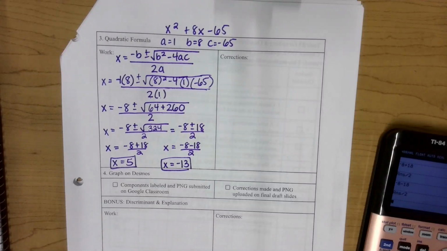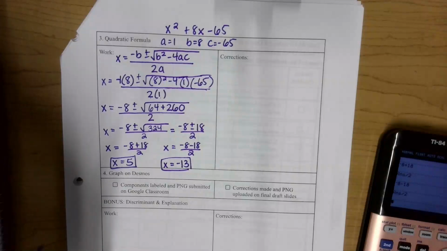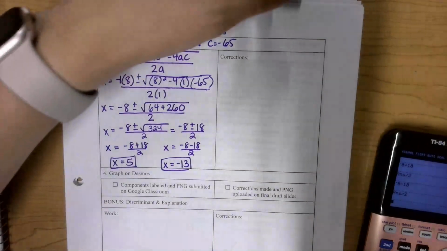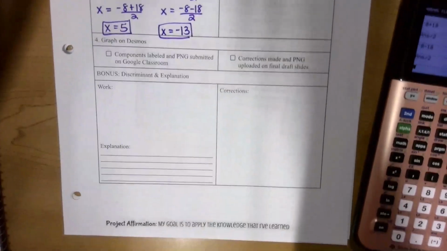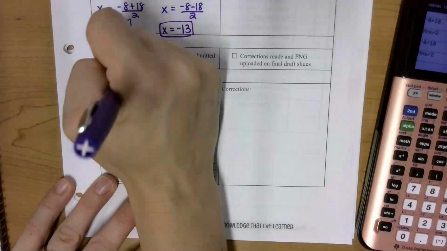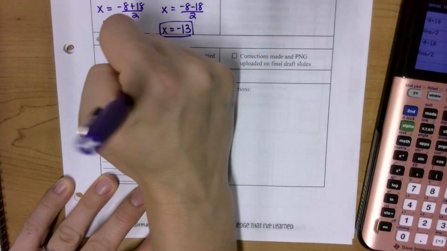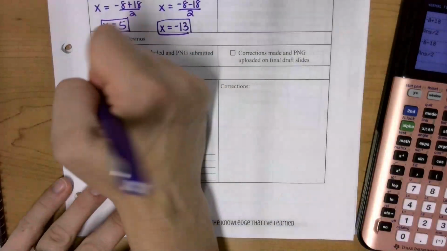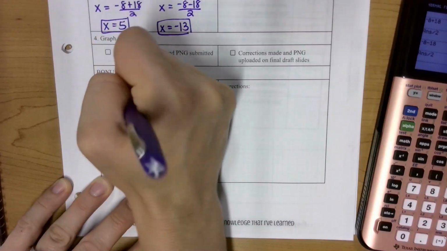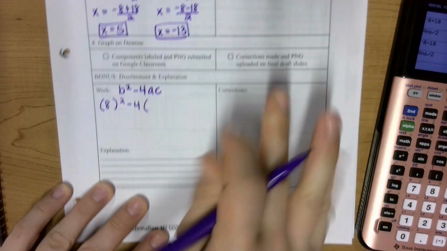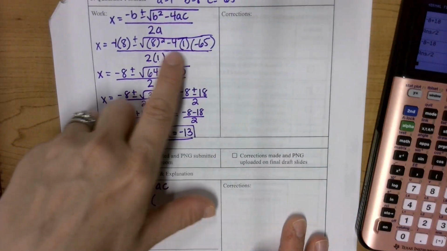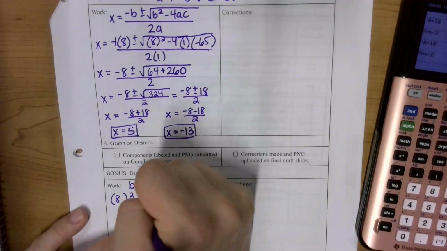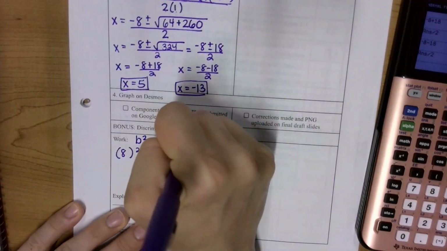The bonus, I will go over this bonus too. So the bonus is use the discriminant to show the number of solutions and then provide a statement explaining why your answer proves that number. All right, so the discriminant is just the part under the radical, the b squared minus 4ac. So my b value was 8, and then squared, minus 4 times 1 times negative 65.